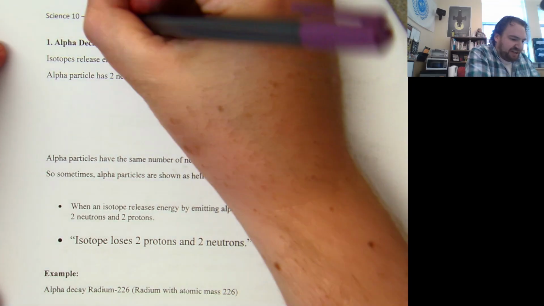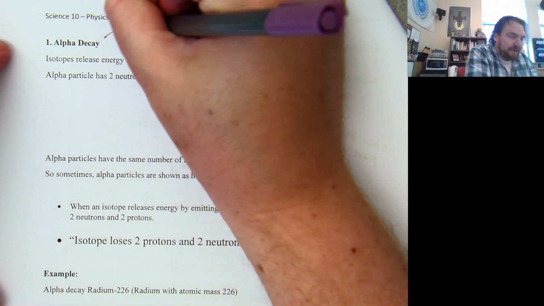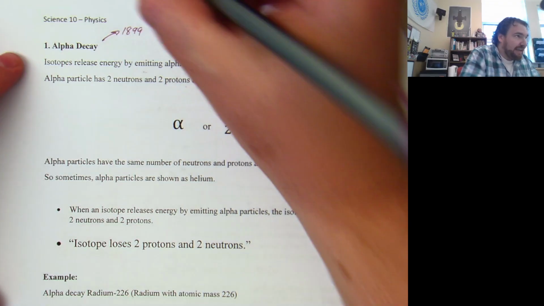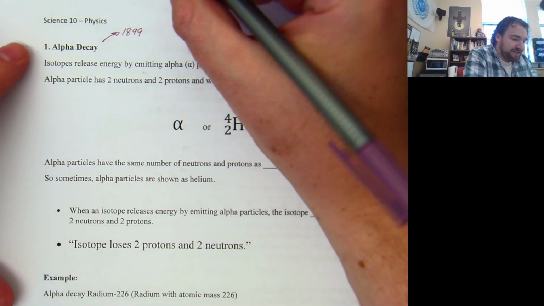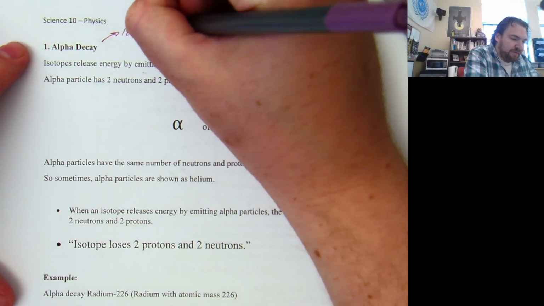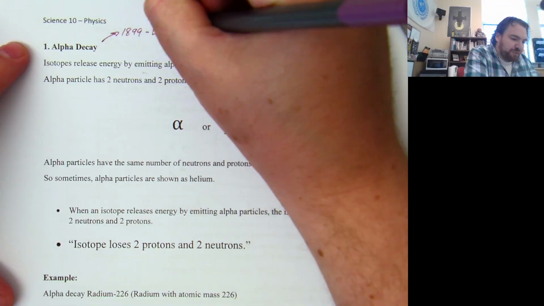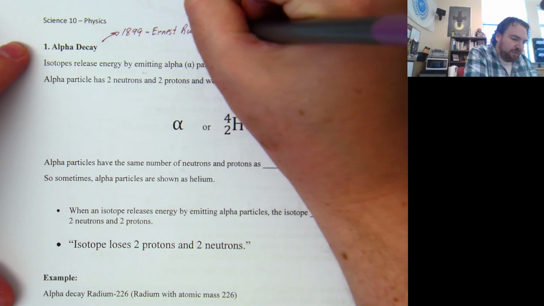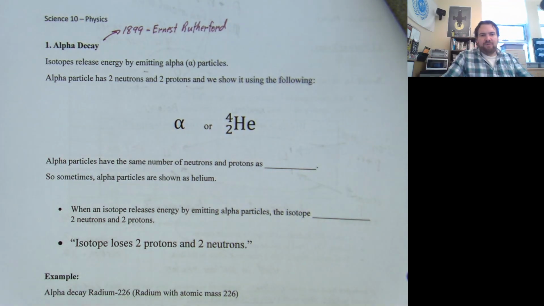Alpha decay was discovered in 1899 by a chemist that you should be familiar with, a chemist that you would have looked at in Science 9 by the name of Ernest Rutherford. Don't you dare say no clue. How dare you say no clue?